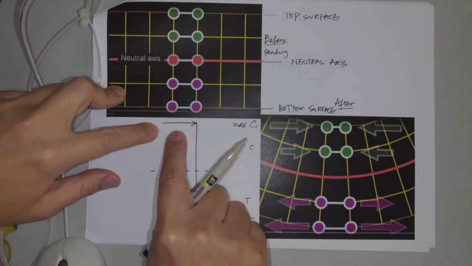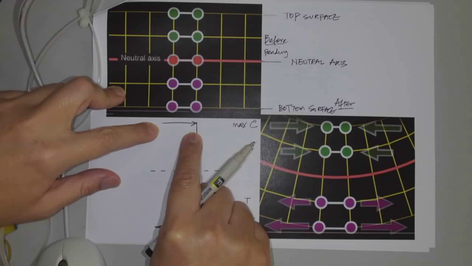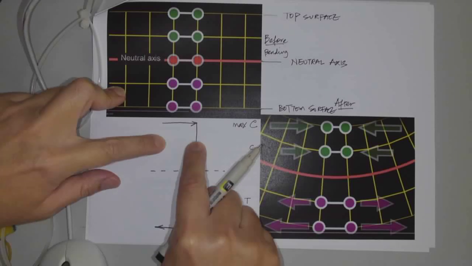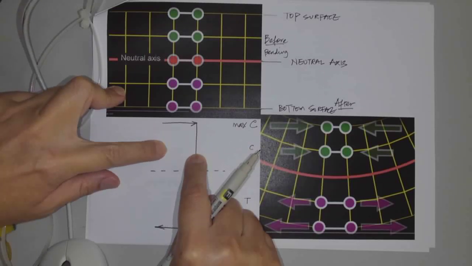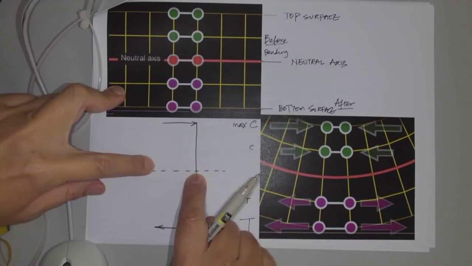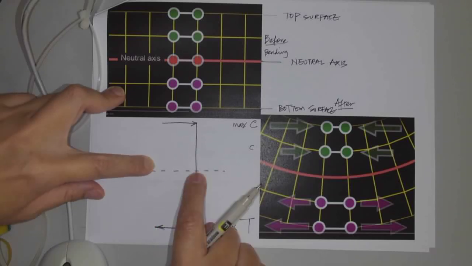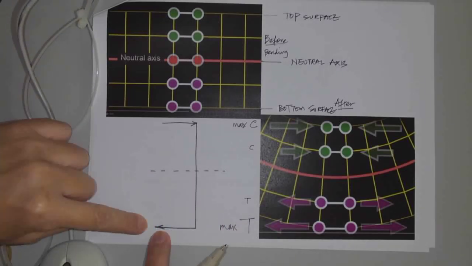Below the top, you still have compression, but a bit smaller. And further below, even smaller. It gets smaller and smaller until at the neutral axis, there's no compression. Below it, that's maximum tension at the bottom.